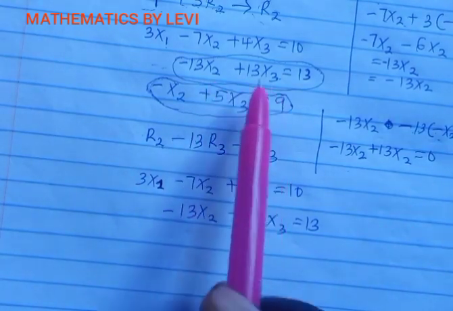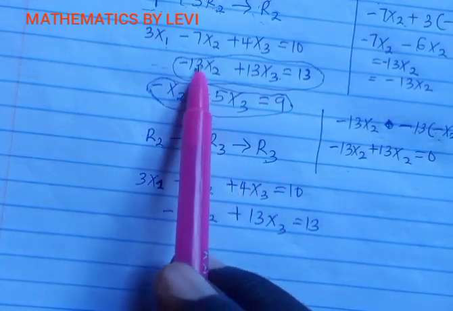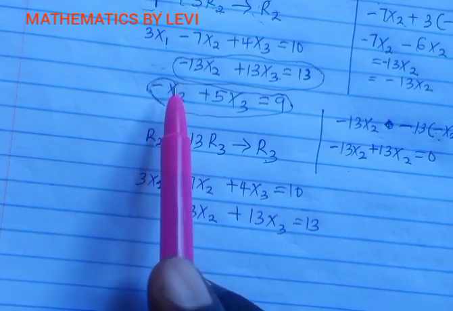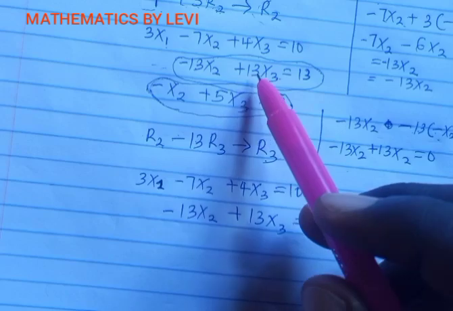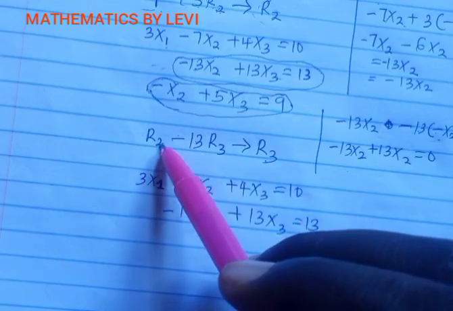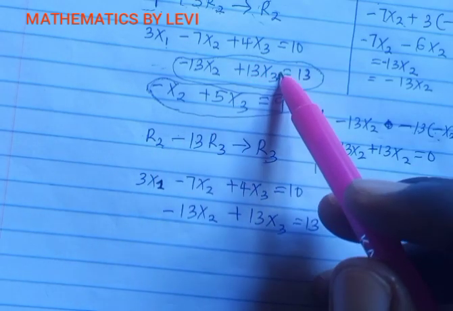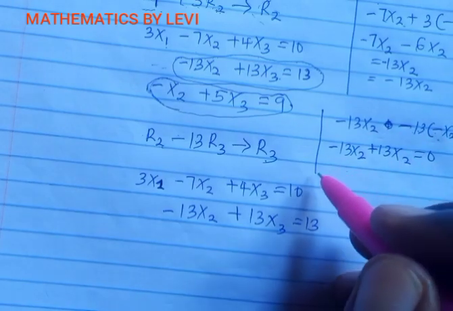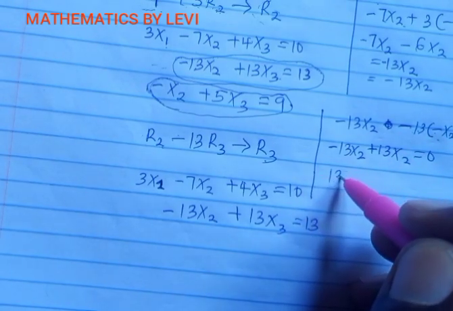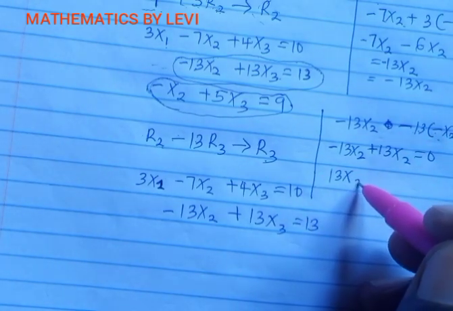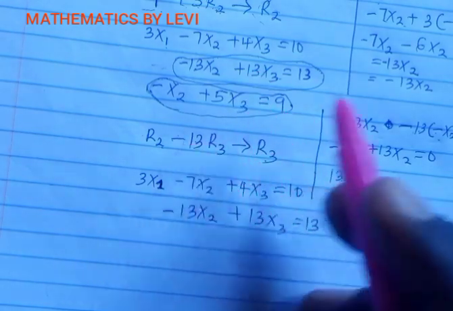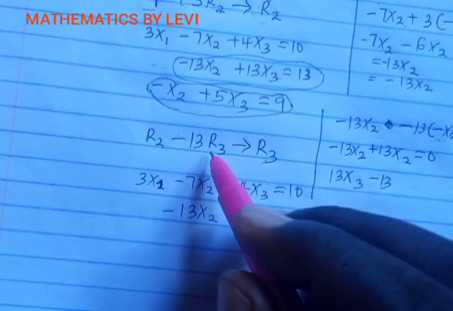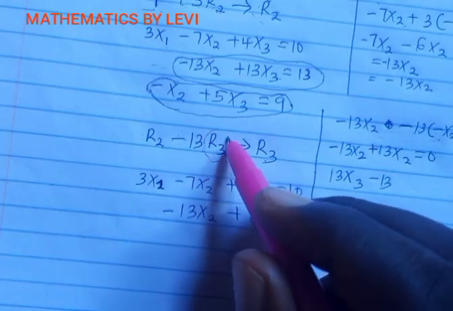So this one, x2 will be eliminated. Now let us consider also R3. That means R2, which is 13x3, we shall have 13x3, then minus 13, this 13, R3.